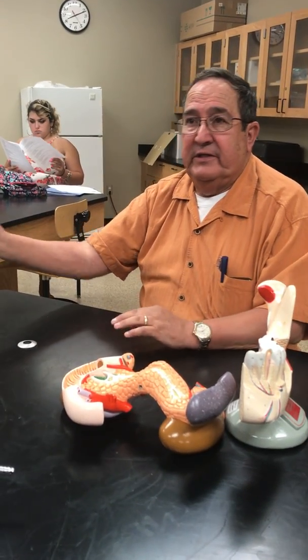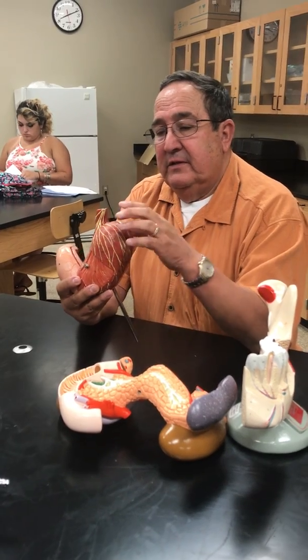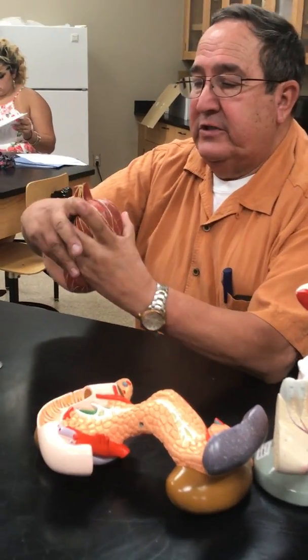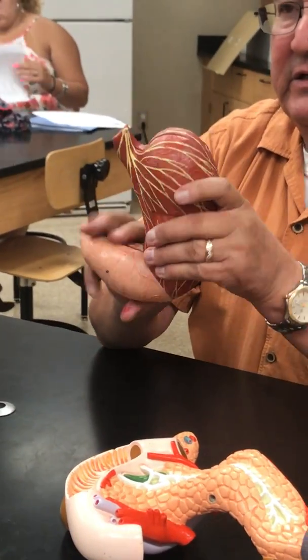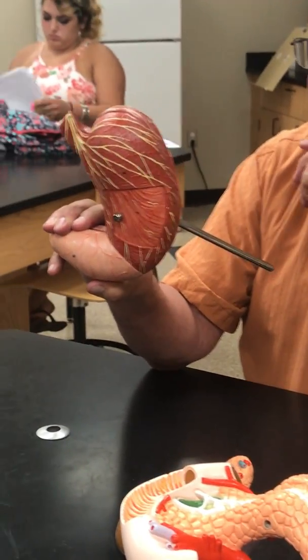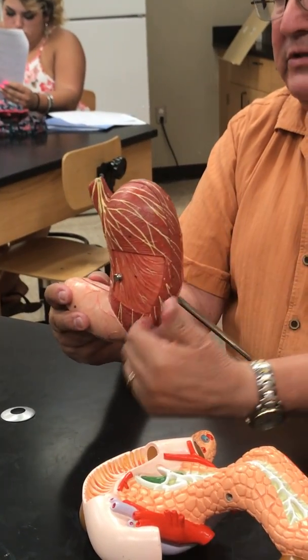Okay, just to show you this, and it's all labeled. This is the esophagus. If I draw a line right across here, this is the fundus, this is the body, and this is the pylorus. Okay? This is the lesser curvature. This is the greater curvature.